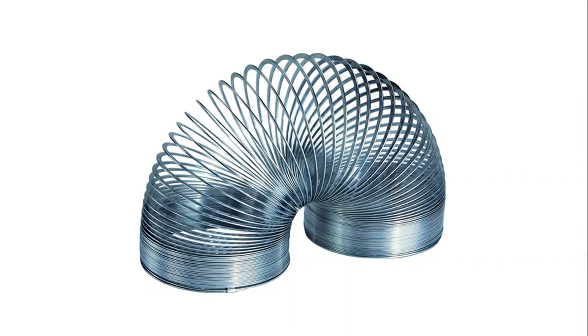You've probably played with one of these, a slinky. They're simple toys, but they can move in very interesting ways. Pushing on one end of the spring toy, for example, gives it energy that moves through the spring in a longitudinal wave.